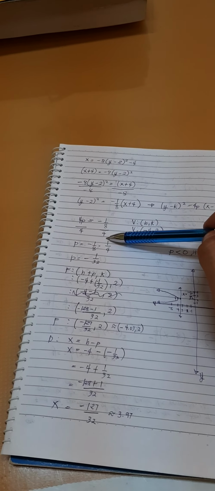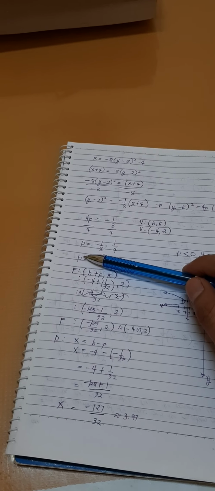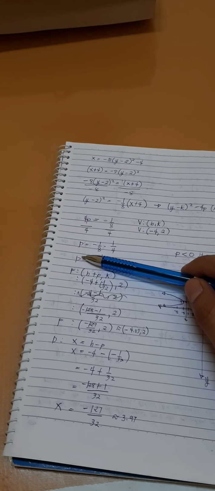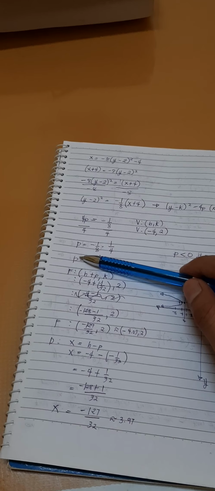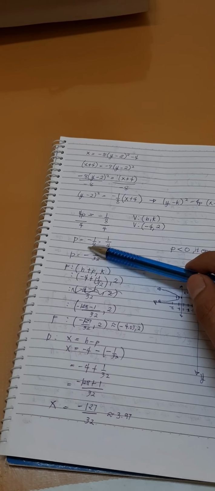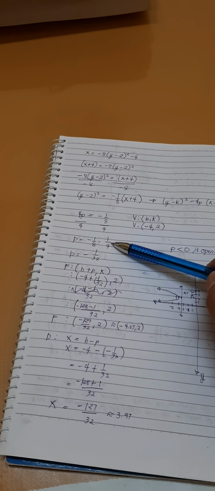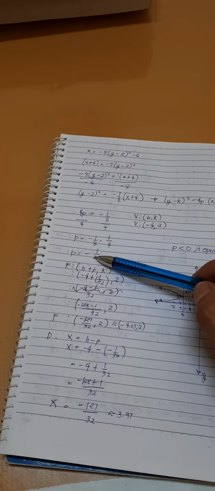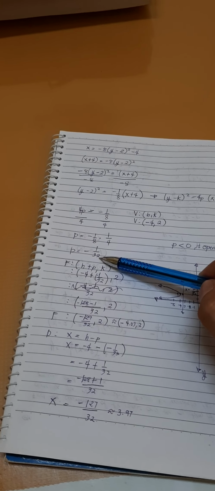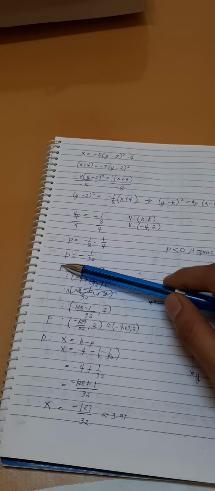Negative 1/8 divided by 4, we have it in this way. Take note, in dividing fractions by a whole number, we will just copy the denominator, and we will just multiply the reciprocal of our divisor into our numerator. So we have negative 1/8 times the reciprocal of 4, which is 1/4. So negative 1 times 1 is negative 1. 8 times 4 is 32. So the value of p is equal to negative 1 over 32.